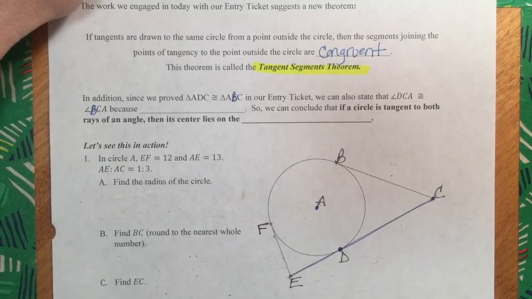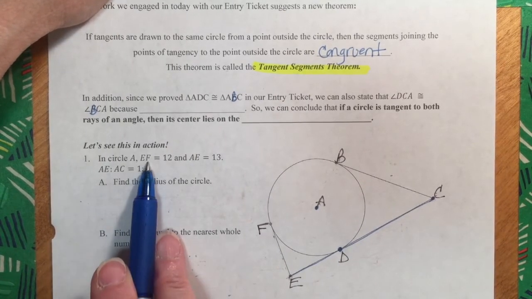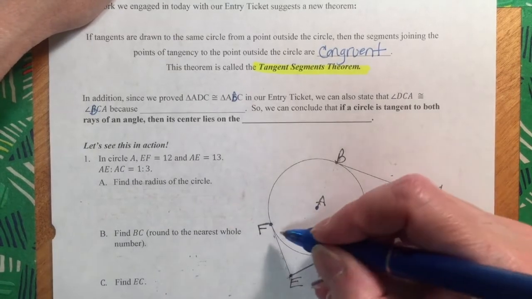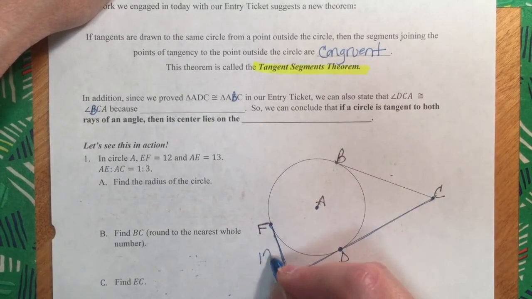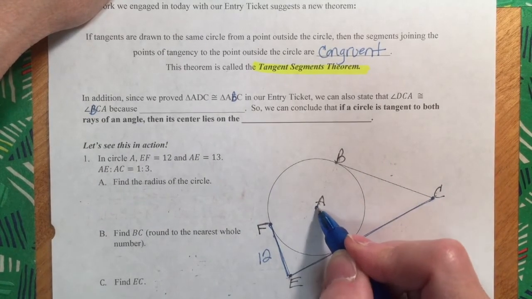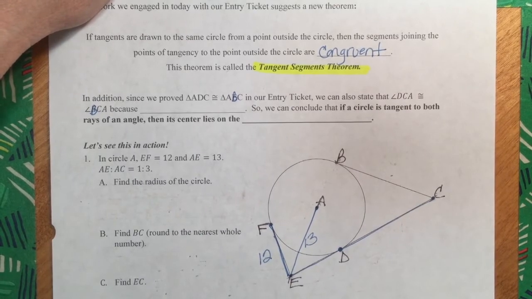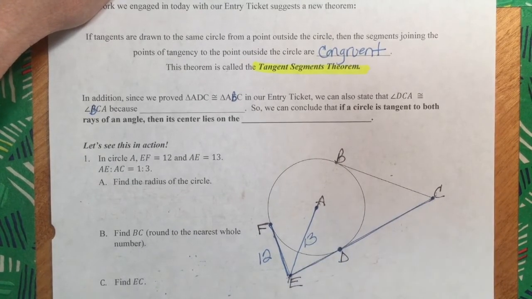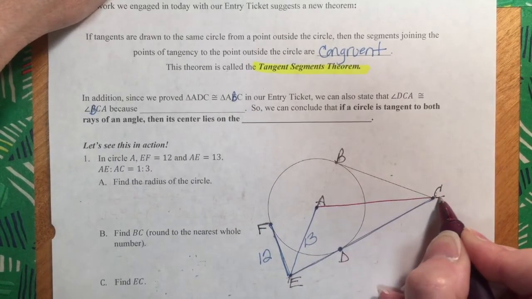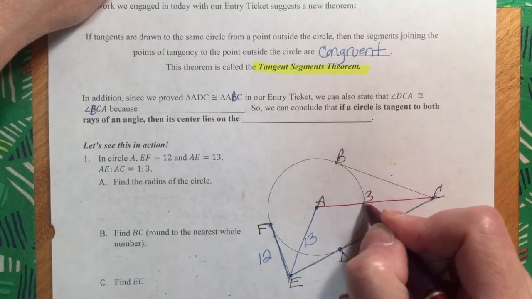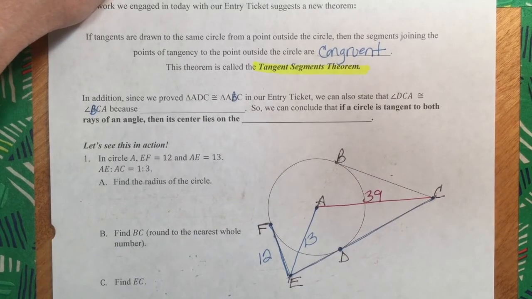Now let's see what they're telling us and what they want us to figure out. They're giving us some measurements. EF, from this point E to the point of tangency, has a length of 12. From the center out to this point E has a length of 13. And if we compare AE to AC out here, those two segments have a relationship of 1 to 3. In other words, whatever length AE is, AC is 3 times as long. So since this is 13, AC is 39. And that is all we are given.